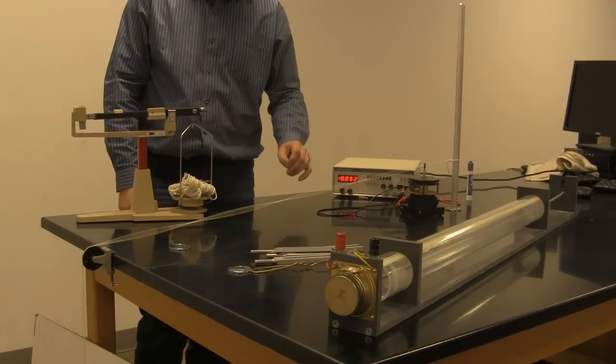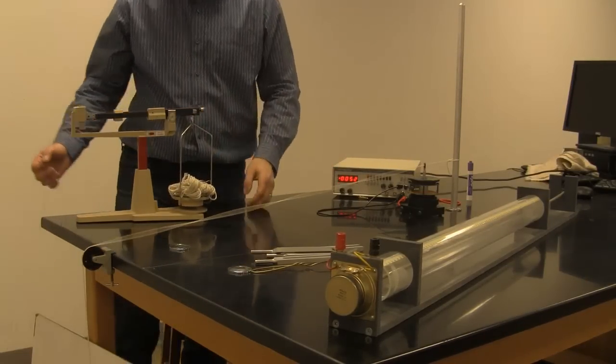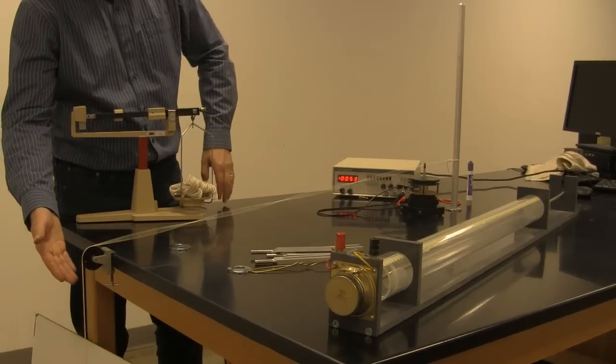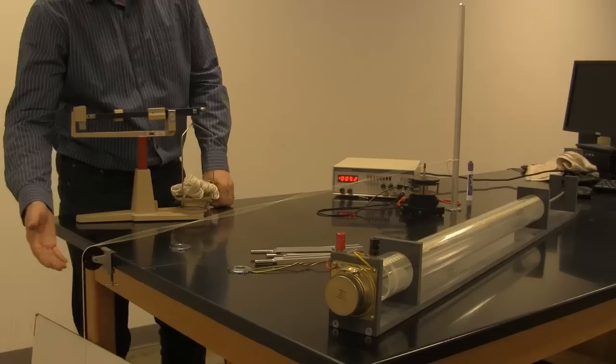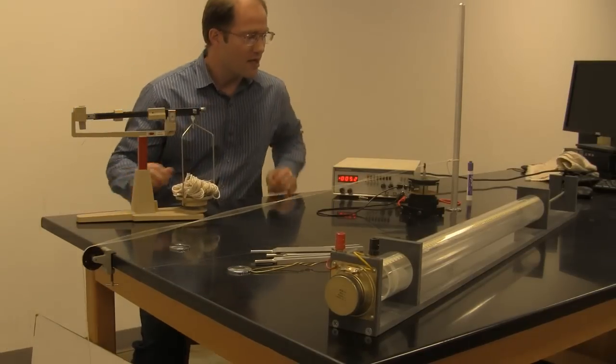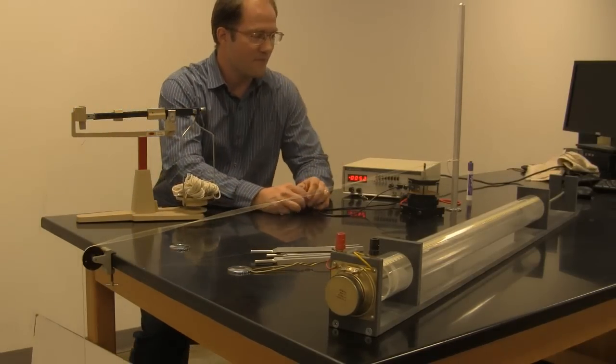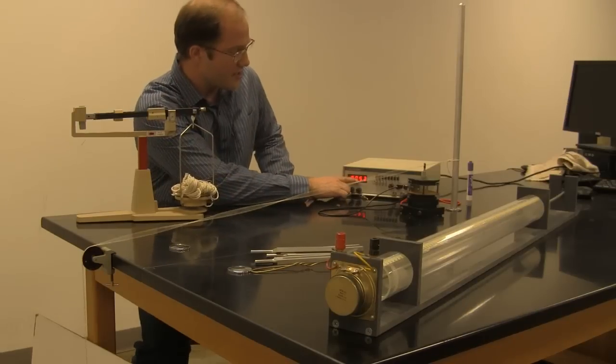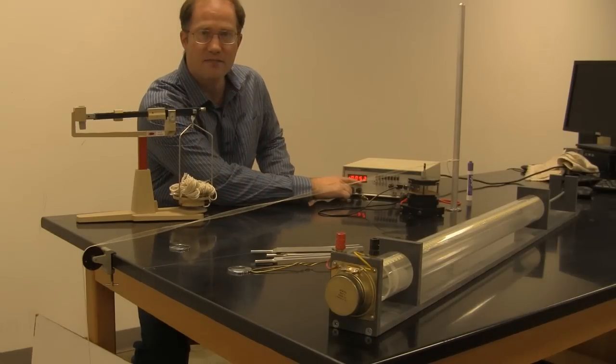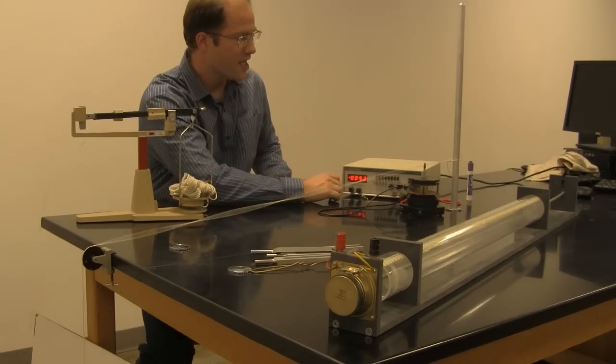If I wanted to know the tension, well, that's easy. It's just mass times gravity. My mass is 100 grams. If I want to know the frequency, that's right here. This says 53. My frequency is 53 hertz.